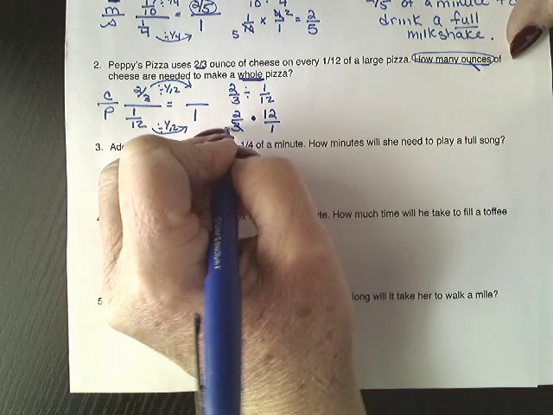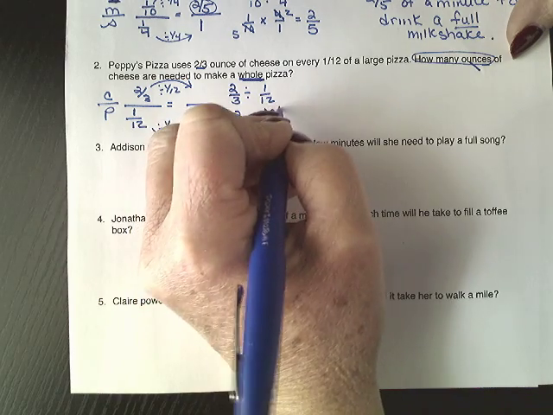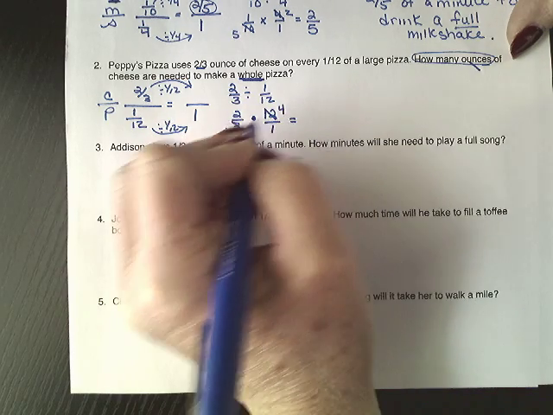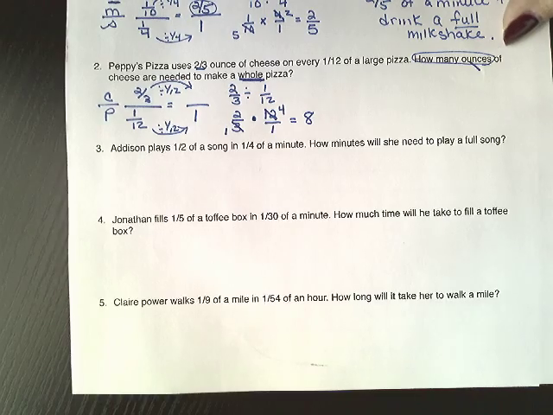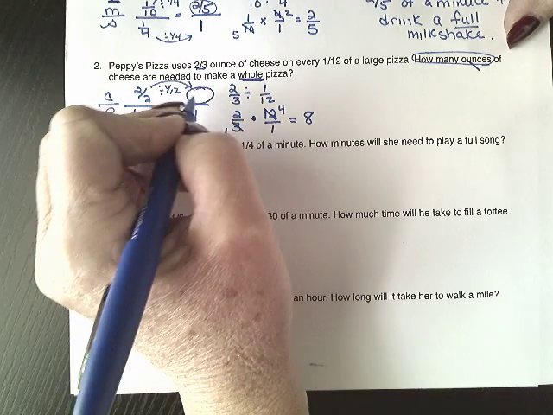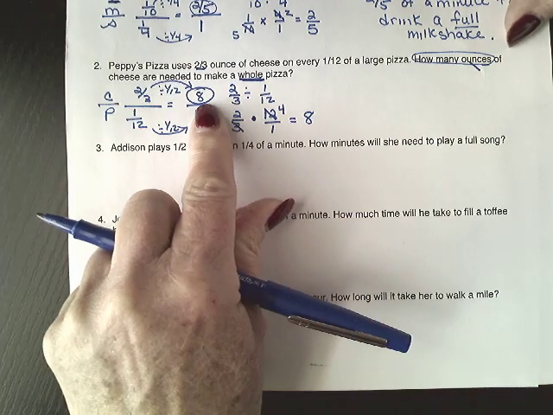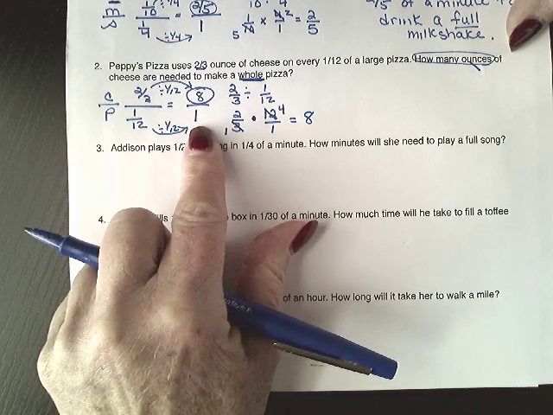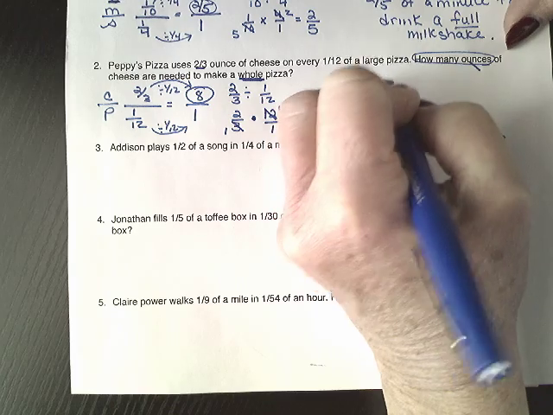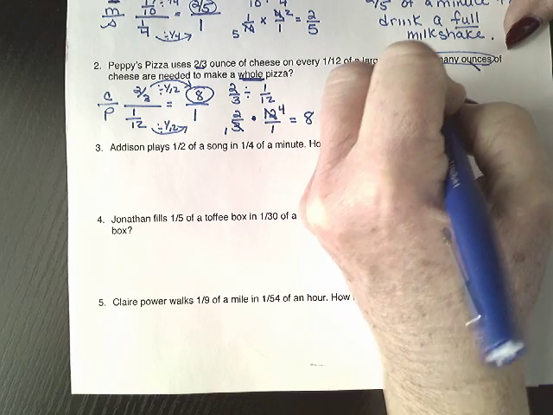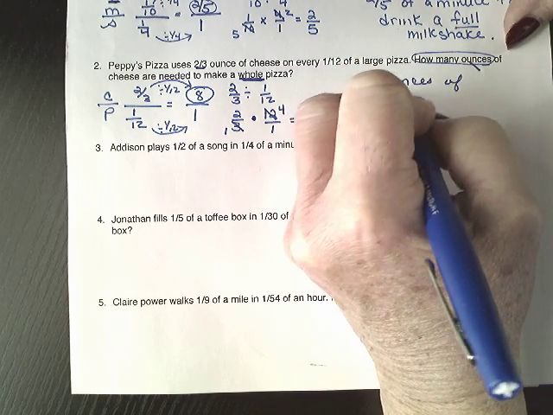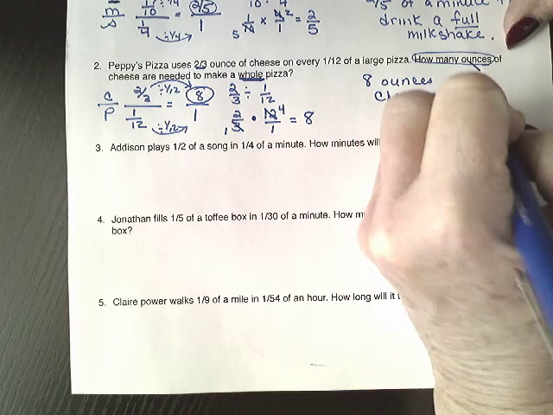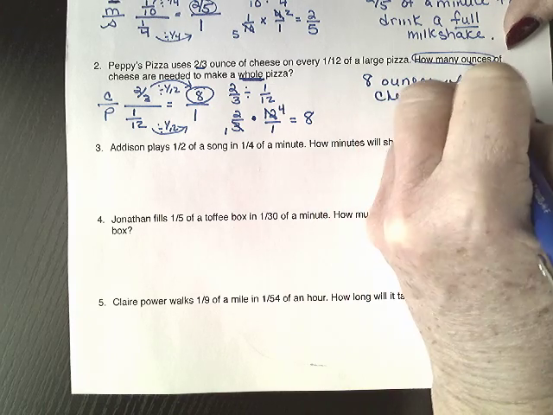So 3 divided by 3 is 1. 12 divided by 3 is 4. 4 times 2 is 8. 8 what? It goes up here. 8 ounces of cheese on a full pizza. So 8 ounces of cheese on a whole pizza.